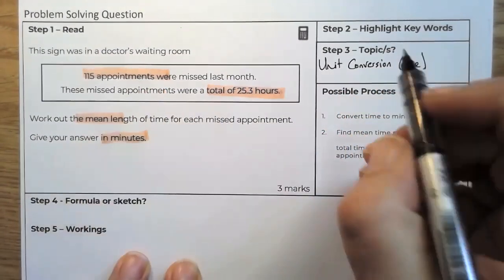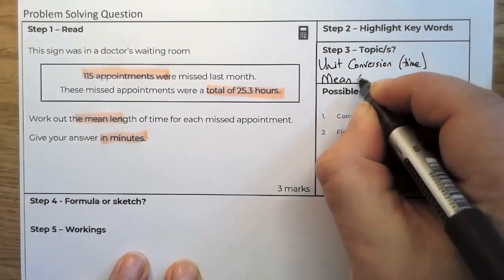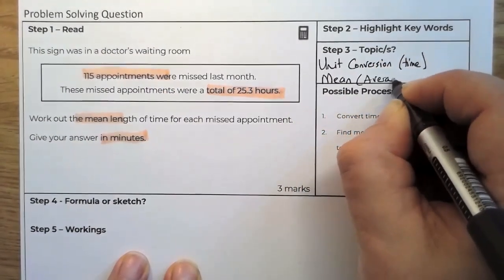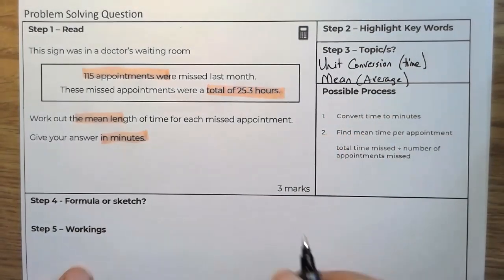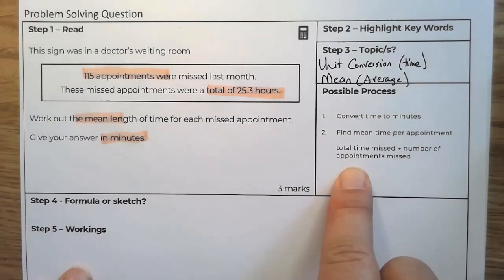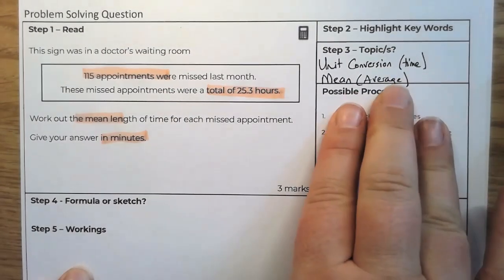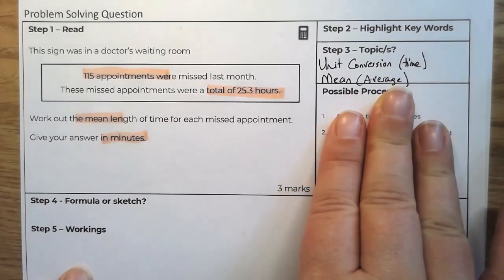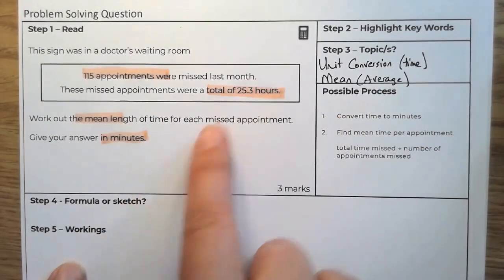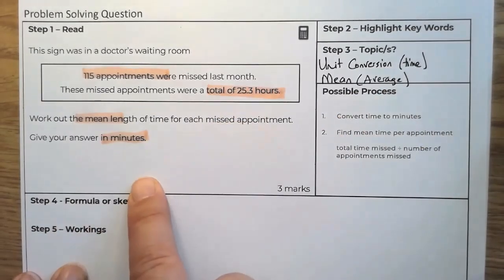But it's also mean, so we're looking at the mean, which is an average. If you remember mean, median, mode, there's a possible process here, which is what I'm going to follow, but you can hide that and work it through yourself if you want to challenge, you want to stretch yourself. So there's no formula, and I'm not going to draw a sketch for this. So let's start with the workings.